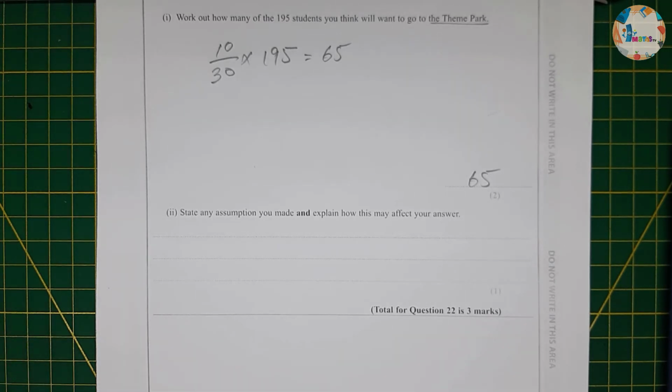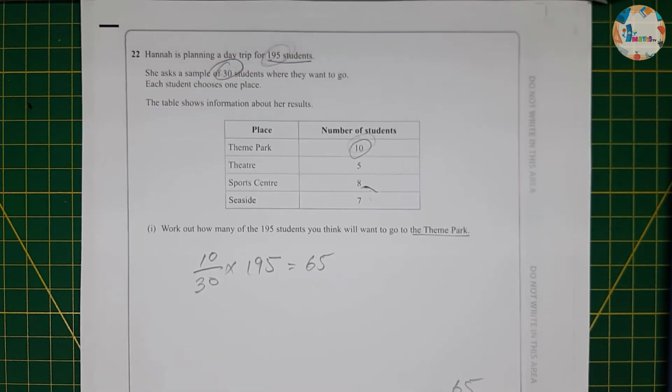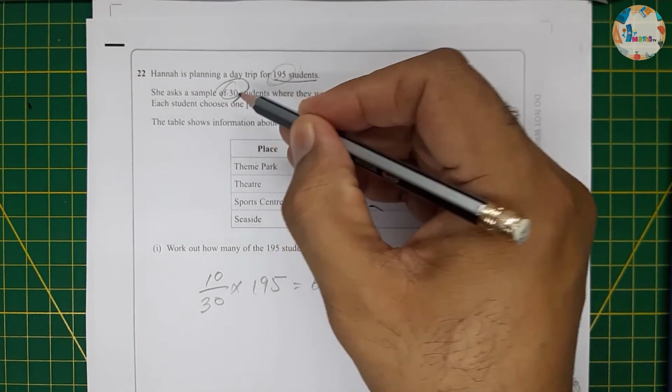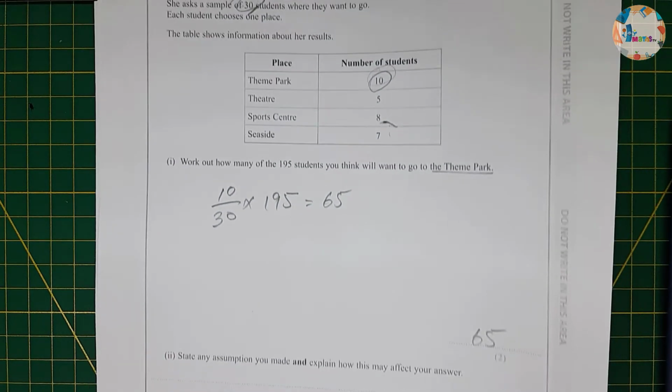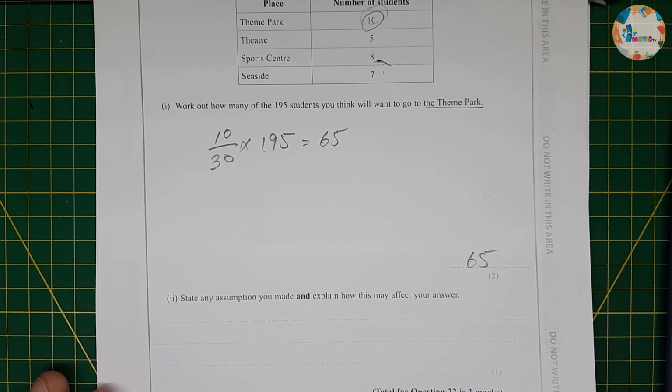So the assumptions which we have made are, number one, that these 30 students are from this 195, and the sampling is random sampling.